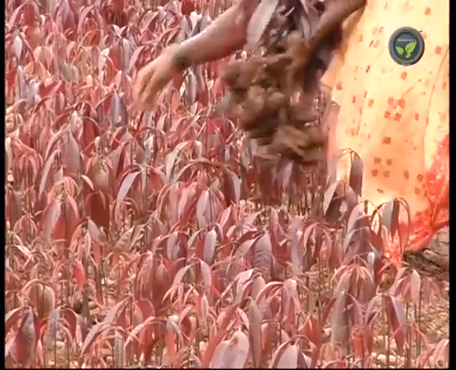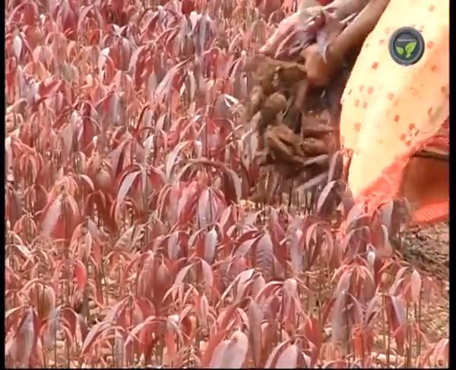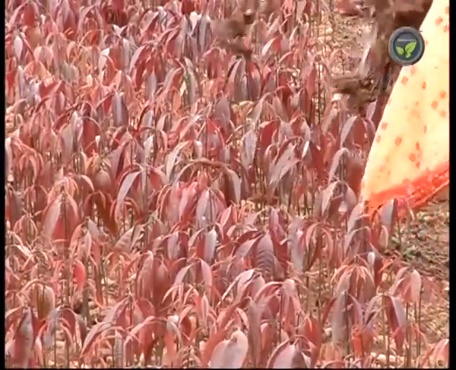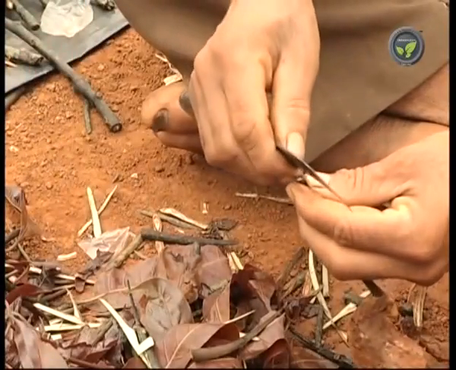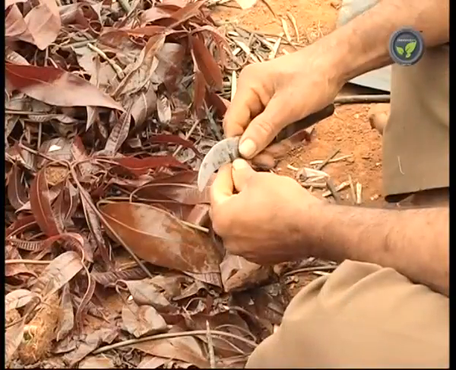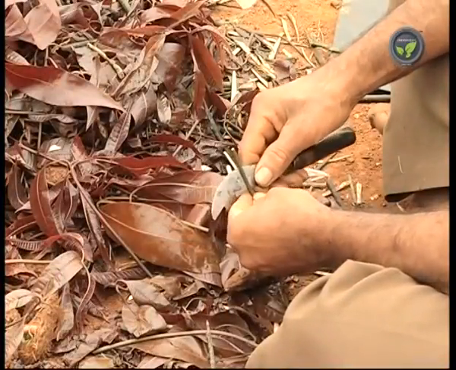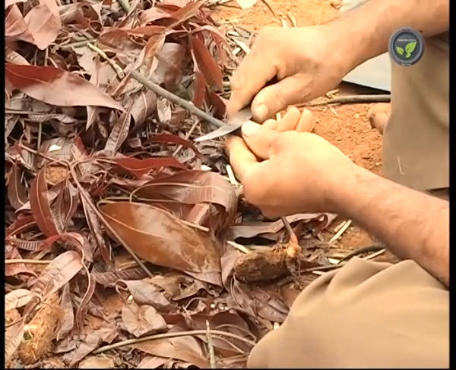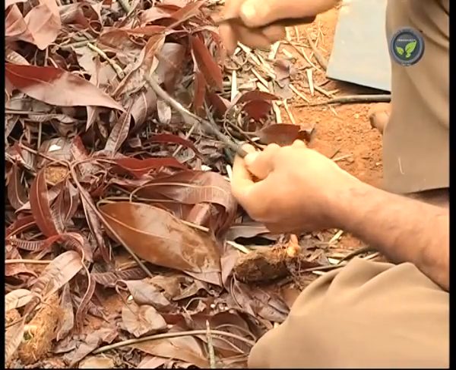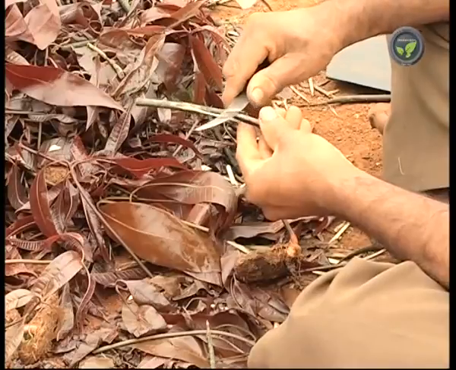Uproot the copper-colored young seedlings with entire root and the stone attached. Cut off the stem, leaving 2 to 3 inches above the stone. Make a slit of 1.5 inch with a sharp knife. Select a scion of 4 inches in length and of pencil thickness. Give a slant cut like this on both sides of the scion.